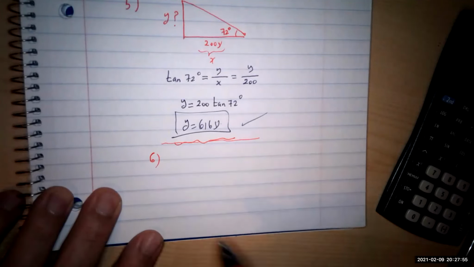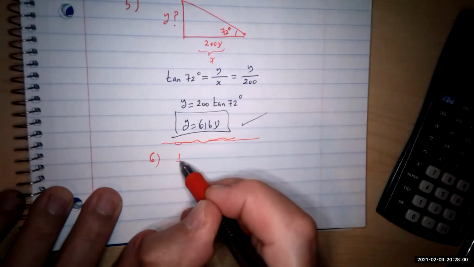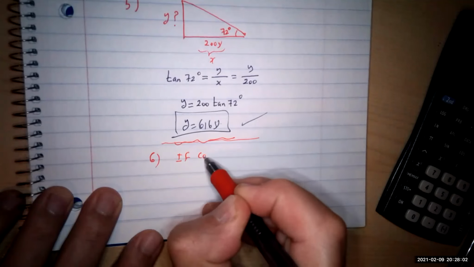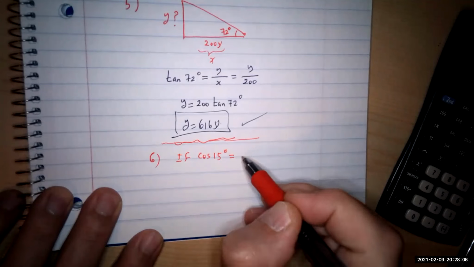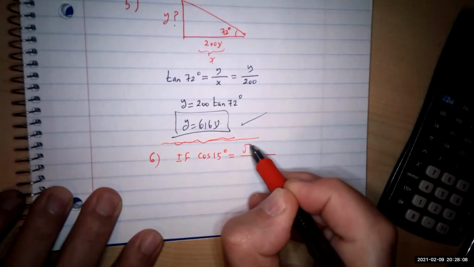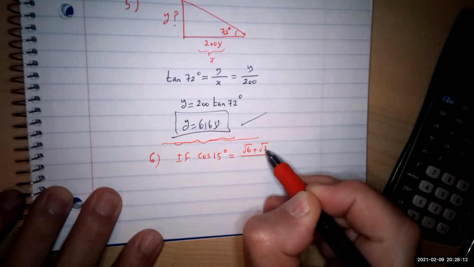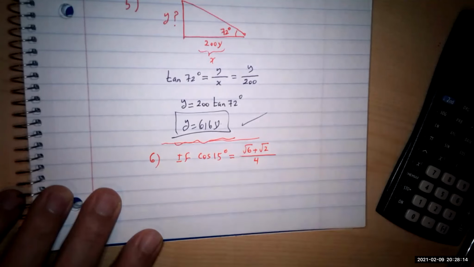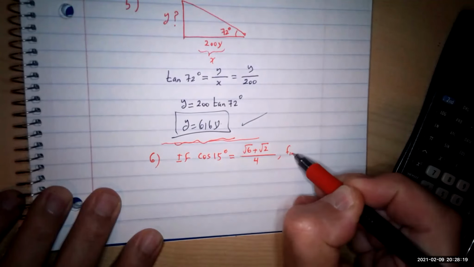Number 6 asks if cosine of 15 degrees is equal to radical 6 plus radical 2 over 4. They ask for the exact value, which means no calculator.